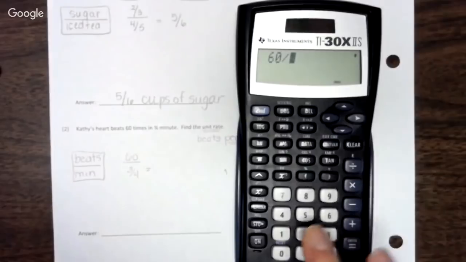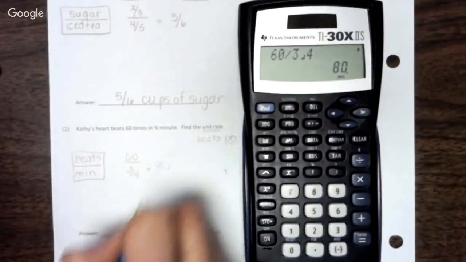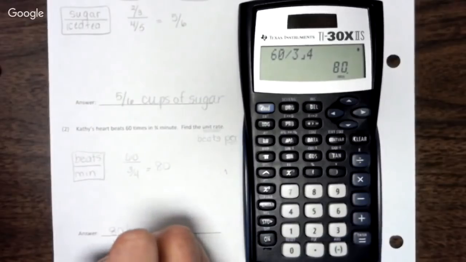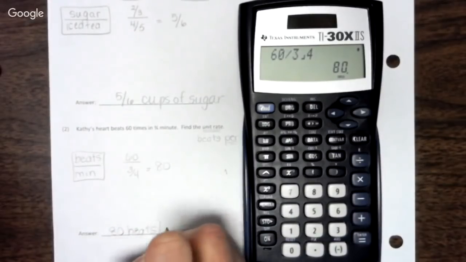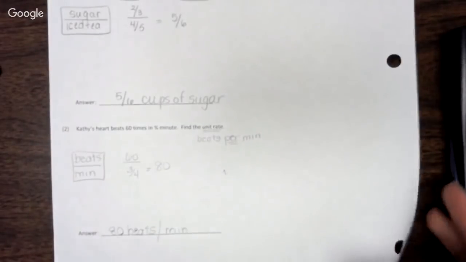So take our calculator, 60 divided by 3/4 will give us 80. So that would be 80 beats per minute. That would be your unit rate. Now let's go to the next page and apply this unit rate.